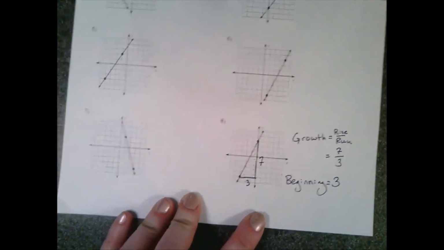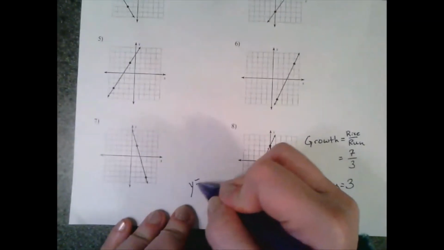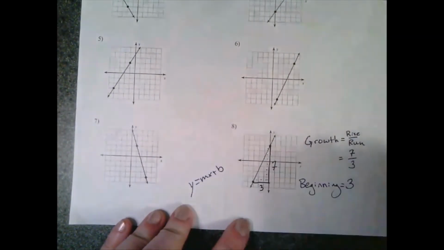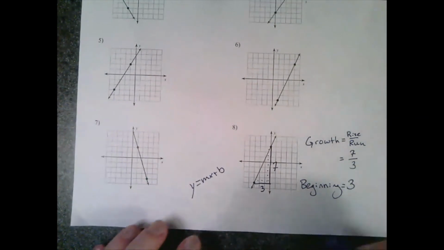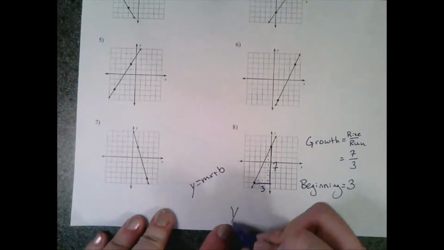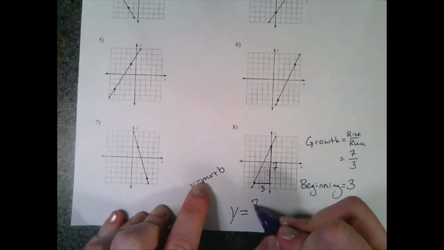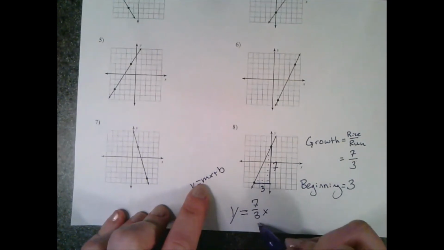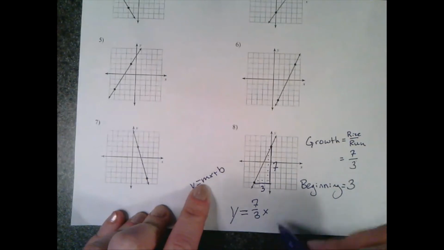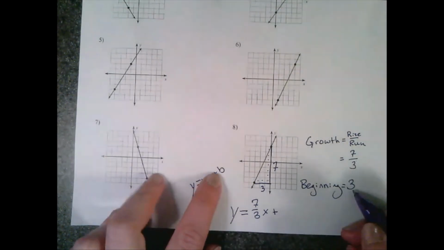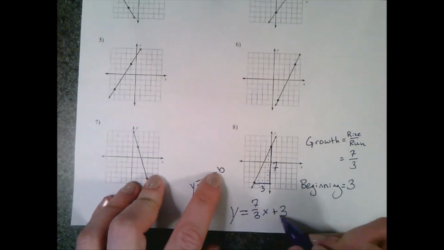That's my beginning. So, we're going to take our blank rule, mx plus b, and we're going to fill in growth and beginning. So y equals, my growth is 7 over 3. So we're literally just going to replace m with 7 over 3. And then my beginning is 3. So just replace b with 3. And boom, we're done. That's it.